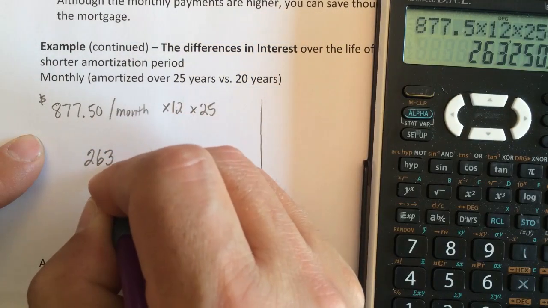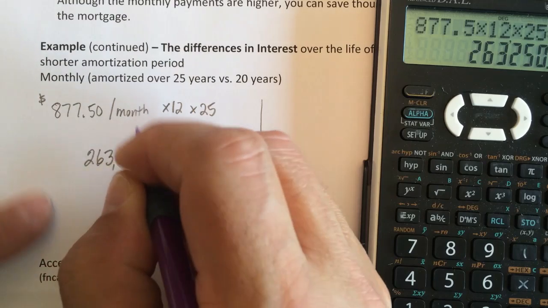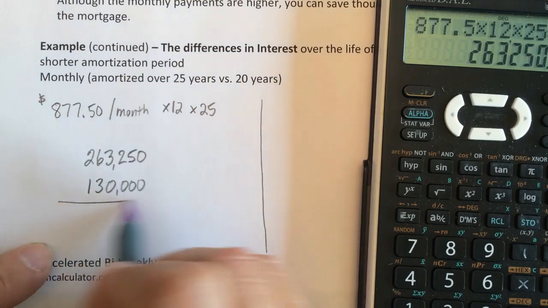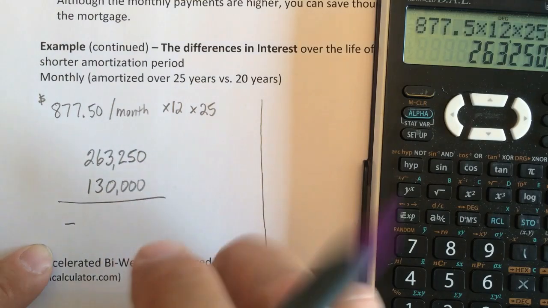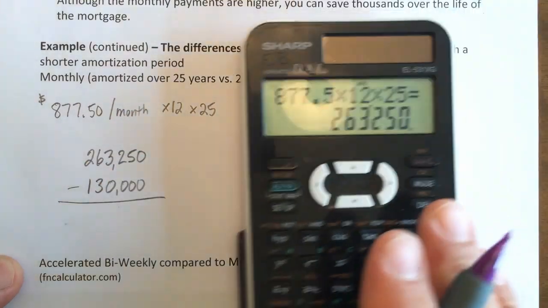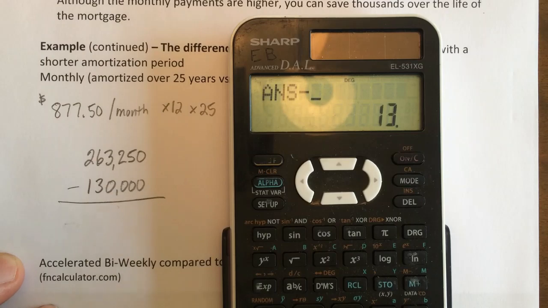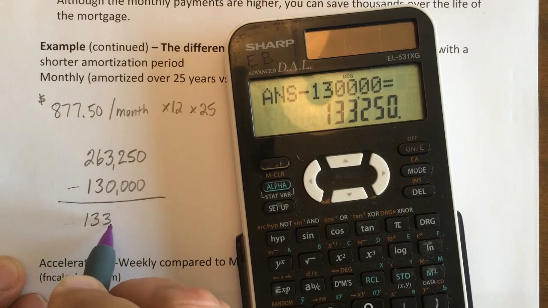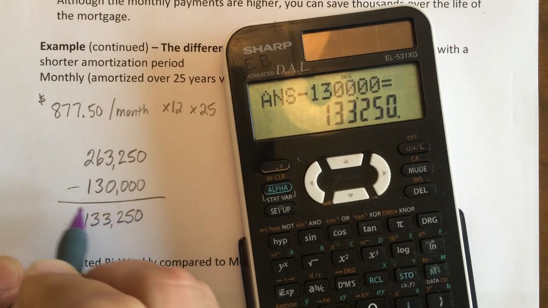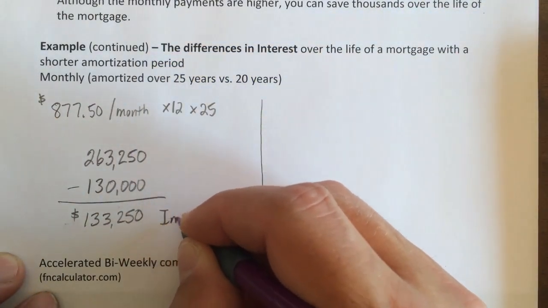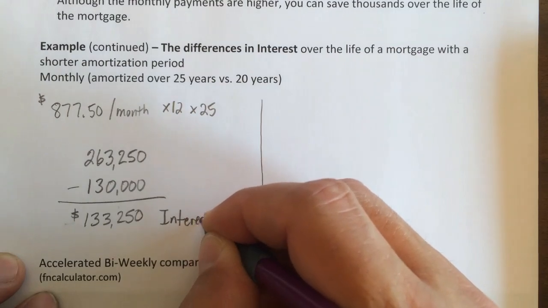Now that's the total amount that you're going to pay back to the bank, but you only borrowed $130,000. And so over the life of the mortgage, oops, I have my subtraction sign in the wrong place. Over the life of the mortgage, if we subtract the $130,000, you've paid $133,250 more than you borrowed. That is the interest, the dollar amount of interest.